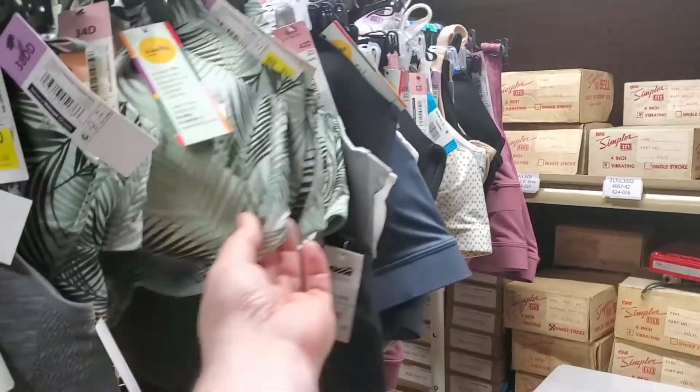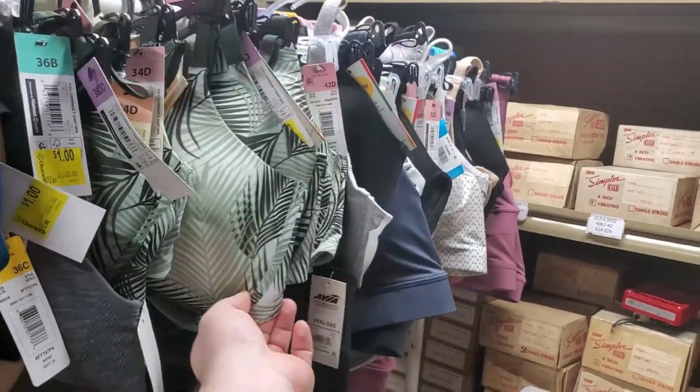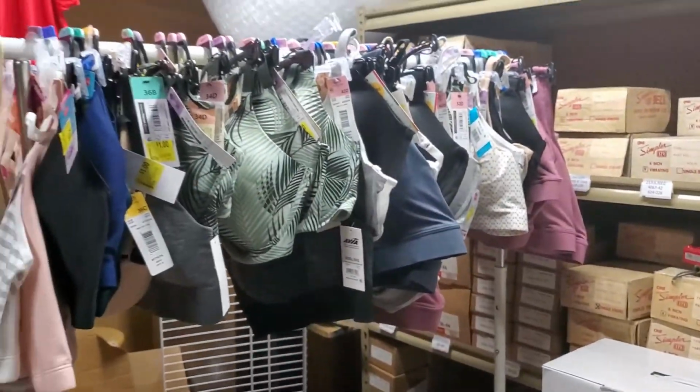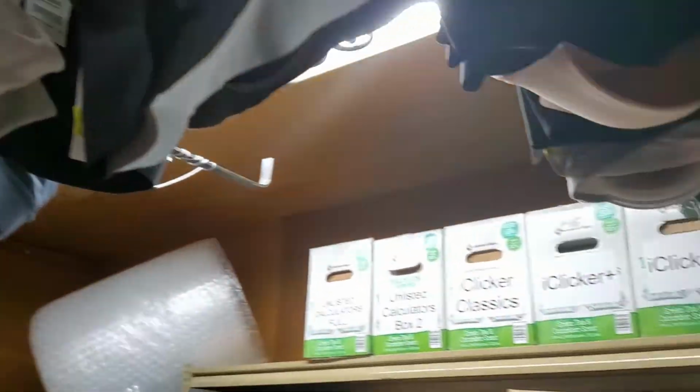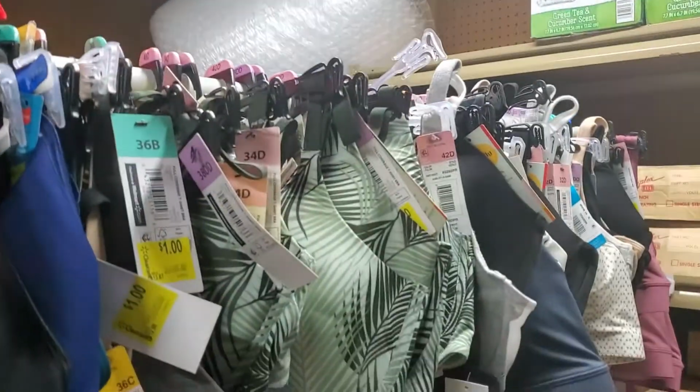Like, you know, these ones are pretty cool. These green ones, cool little things. But this isn't even all of it, because I got them hanging from the ceiling. That's how many we got. They're just everywhere. I probably own more bras than any dude has ever owned before.